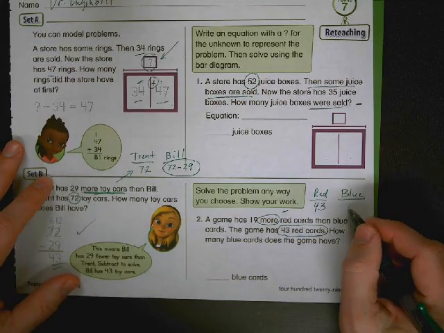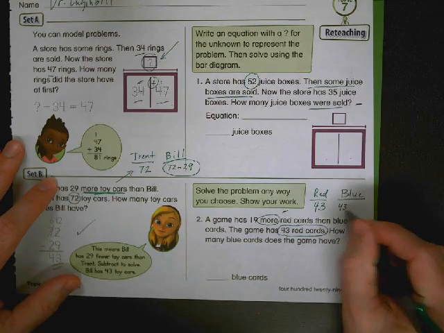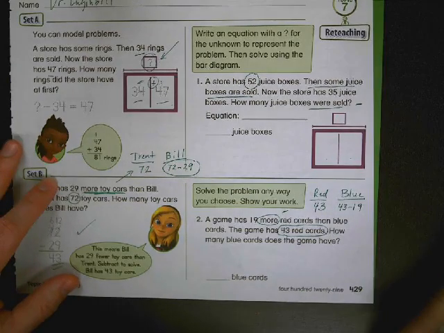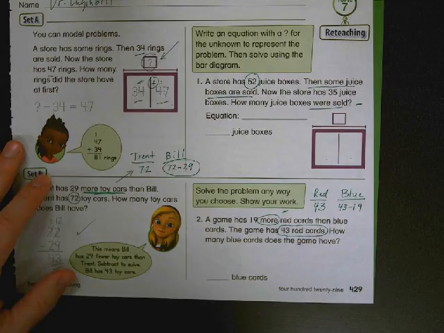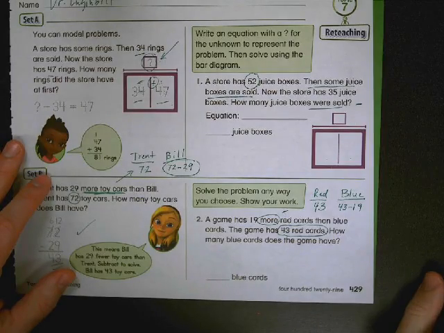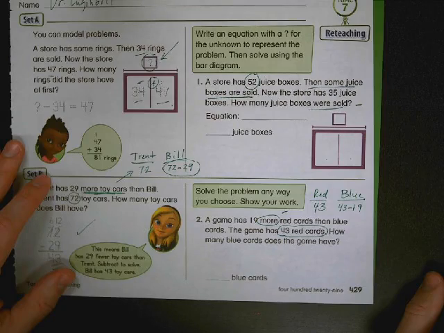So we know that the blue is 43 minus 19. Solve that.